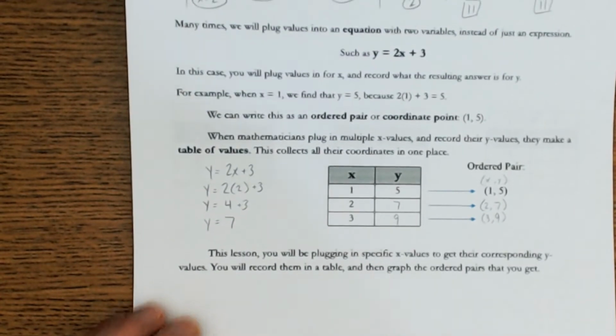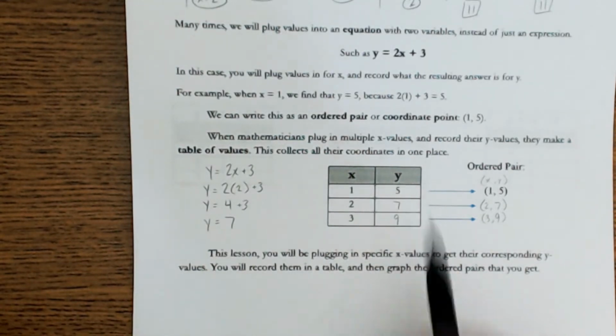Okay, so in this lesson we're going to be plugging in specific x values to get their corresponding y values, and then we're going to record them in a table, and then we're going to graph these corresponding, or resulting, ordered pairs.